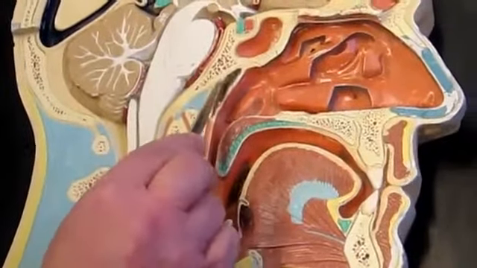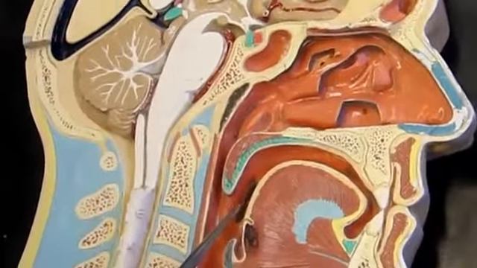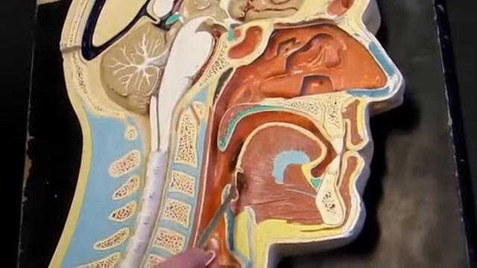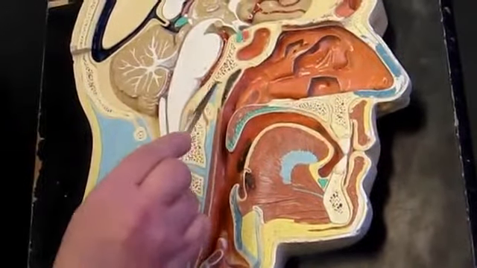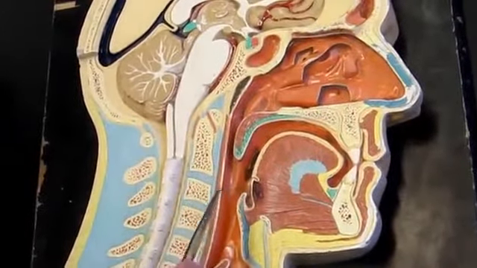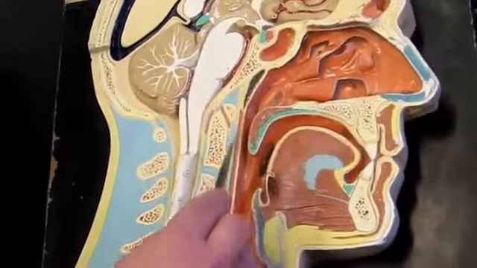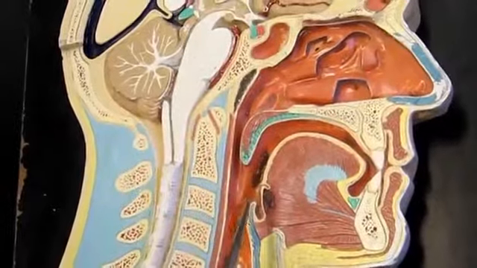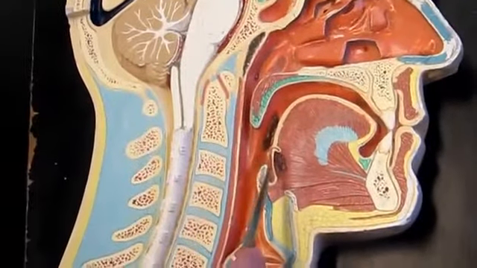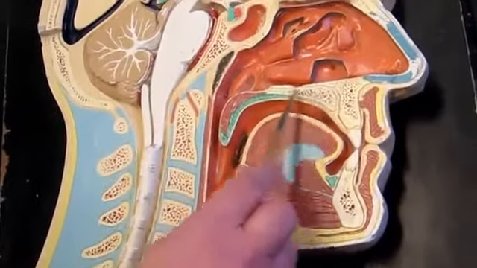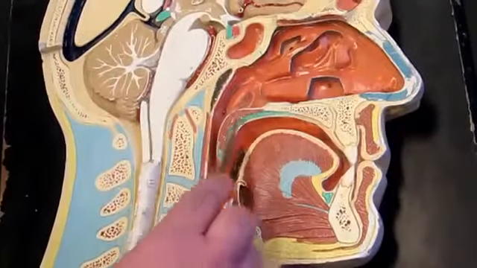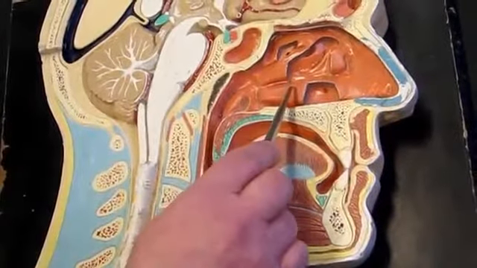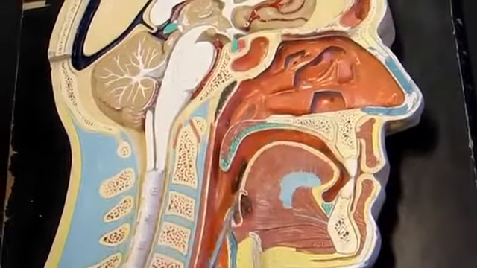Here's the pharyngeal tonsil, palatine tonsil, and the lingual tonsil. Okay, and the tonsils, remember, are there to help control bacterial populations in the oral and nasal passages and those mucous membranes. Okay, and we have the hard palate and the soft palate. The hard palate separates the respiratory passages from the oral cavity.